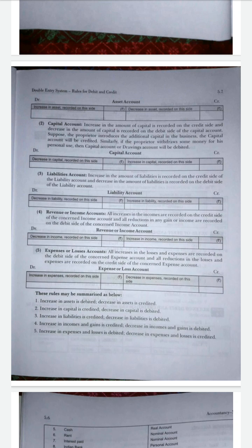Apply the rule: debit all the expenses and losses. So expenses and losses are a debit balance, and any increase in the value of expenses and losses should be debited and recorded on the debit side, and any decrease in the value of expenses and losses should be credited.